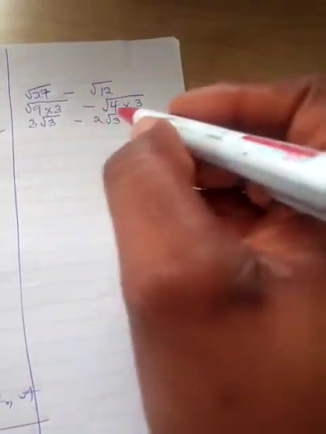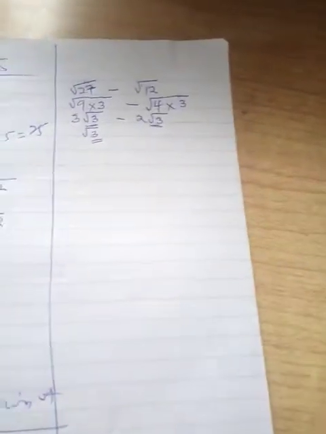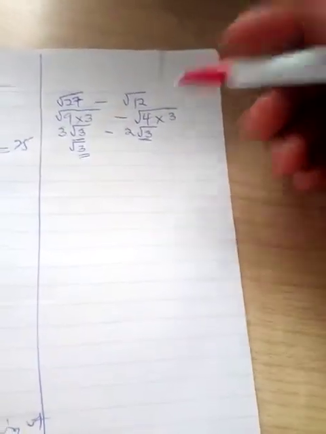Okay, so now I know I have like terms, right? So root of 3, root of 3. So I can comfortably subtract them. So I'm going to subtract the coefficients. So I get 3 minus 2, that's 1. 1 root 3, which is simply root 3. Right. So that's basically starting off with addition and subtraction of surds.